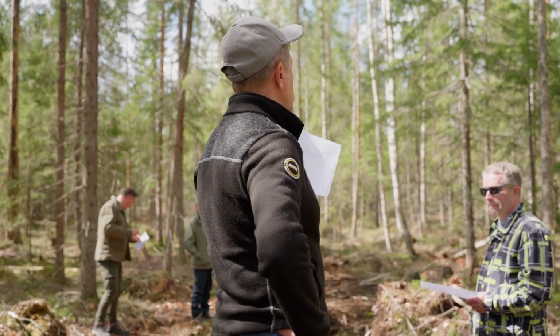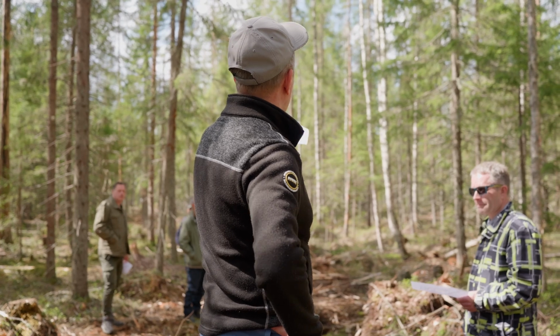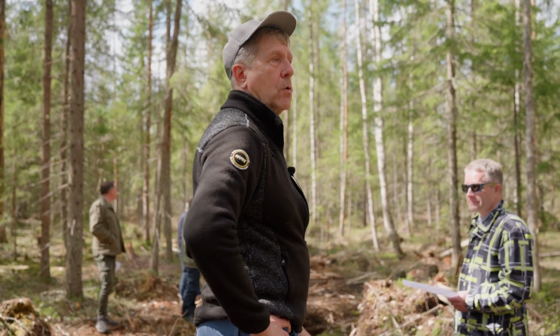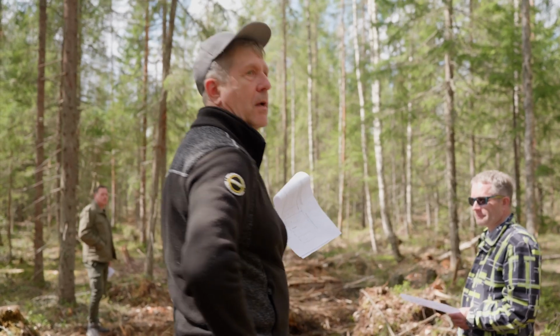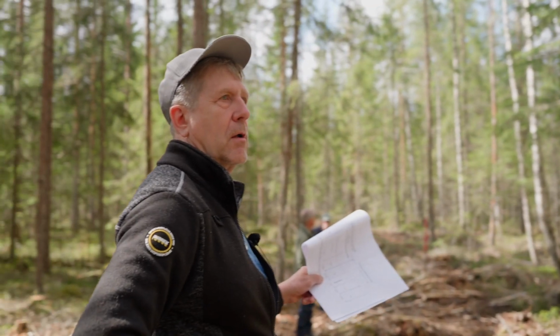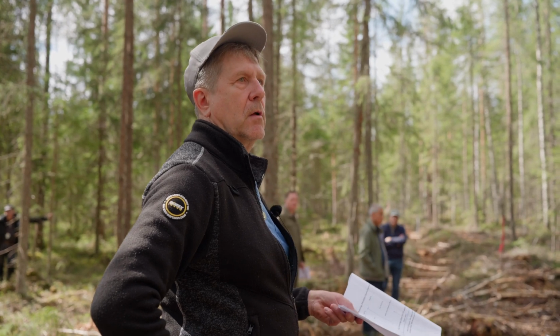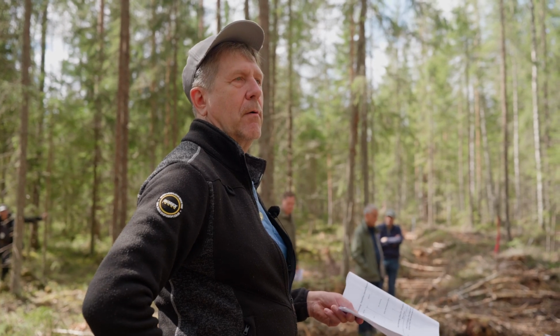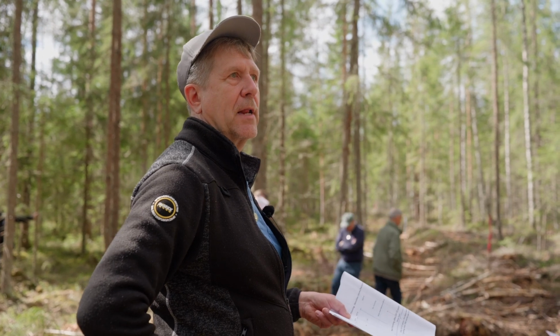Teemu knows this better, you can see that there are small groups of birches everywhere. So this was the FSC certificate, that if it's possible, we need to leave a minimum of 10% birches standing in the stand.